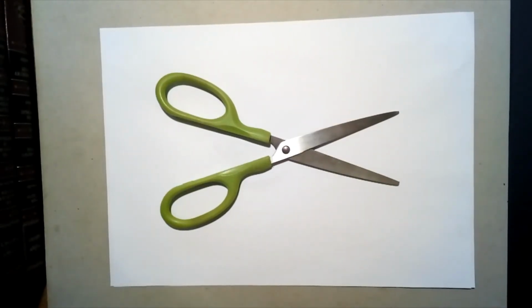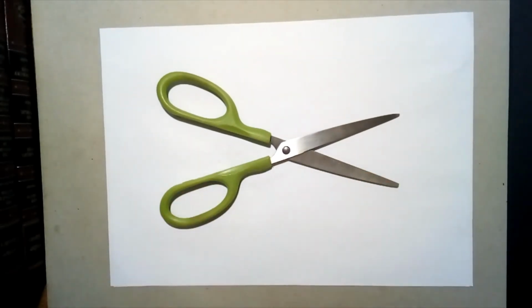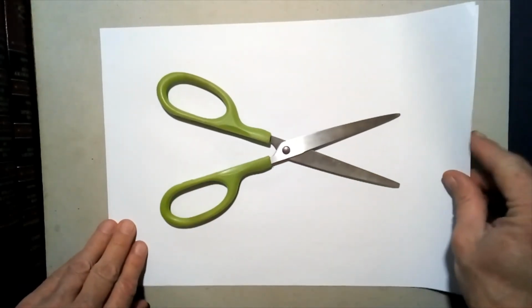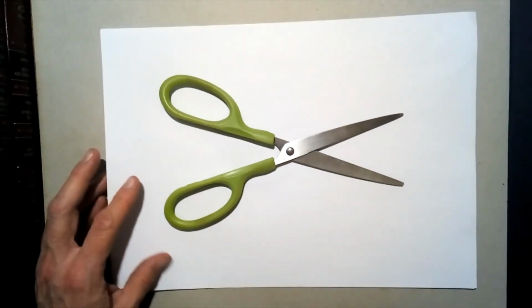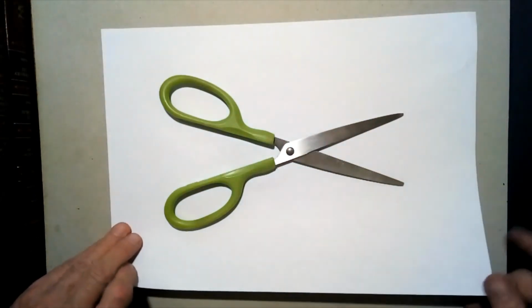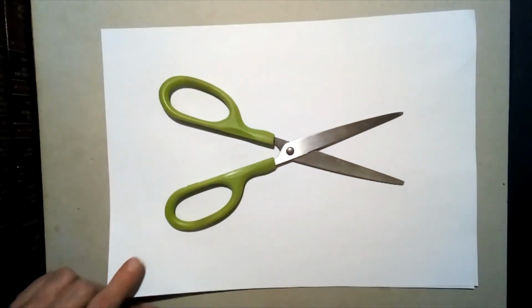All right, I still have a little bit of time, so now let's do these scissors from life, and I'm leaving them on the paper without tracing them. We're going to use the negative spaces to draw this.